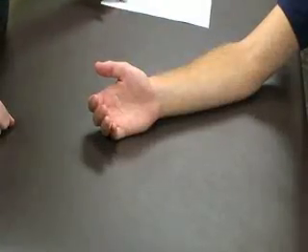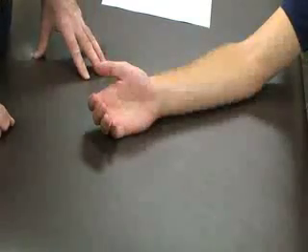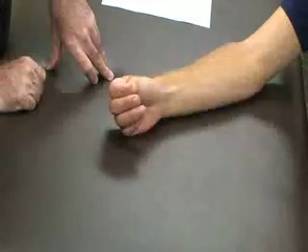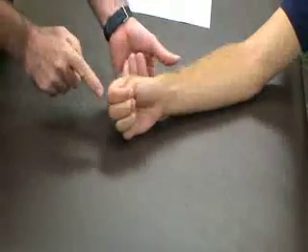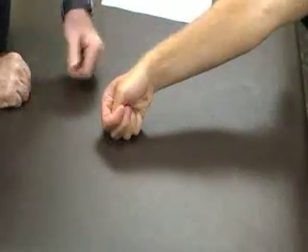Next special test is going to be the Finkelstein Test. This is to assess for tenosynovitis. For this one, what I'm going to ask the patient to do is put his thumb inside of his fingers, and then I'm going to ask him to ulnar deviate his wrist downwards.